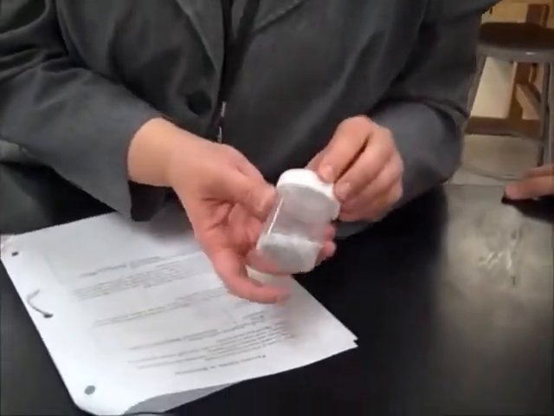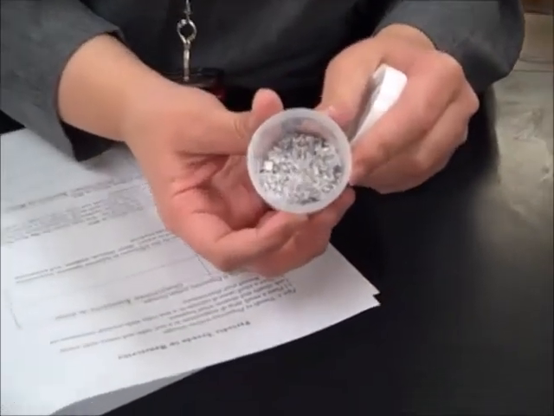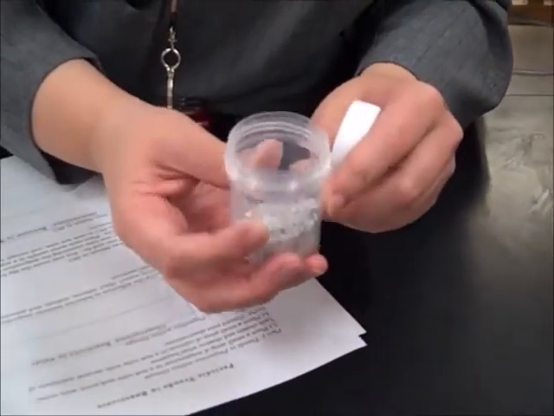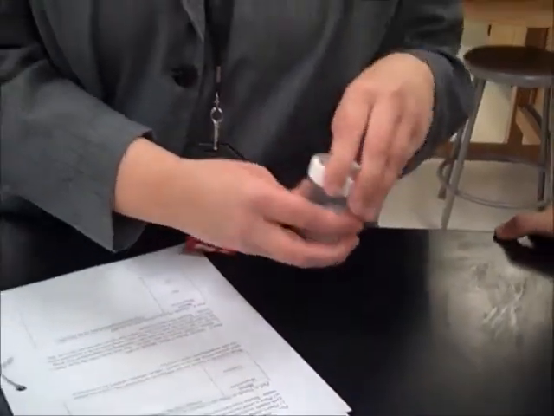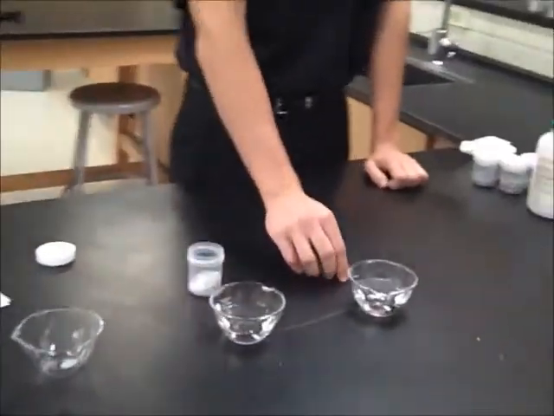Calcium is the other metal we're going to test. And they're both in the same group. Calcium's a little bit harder than magnesium. So we're going to see what happens when we put them into water. Go ahead, Nick. It's all yours.